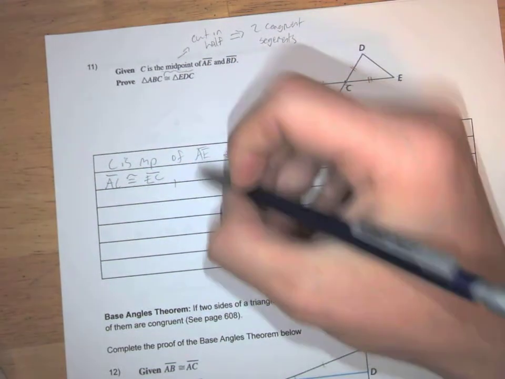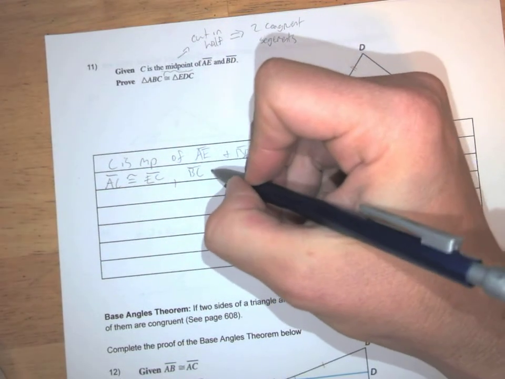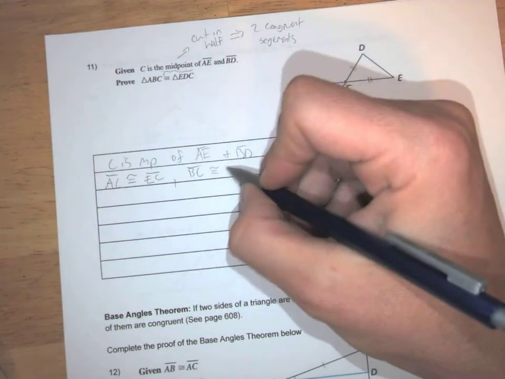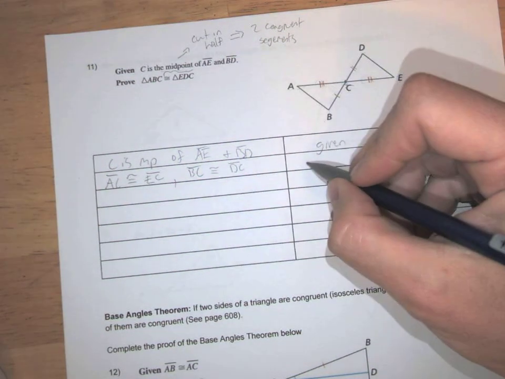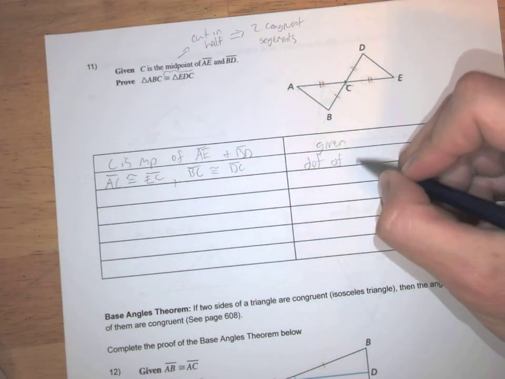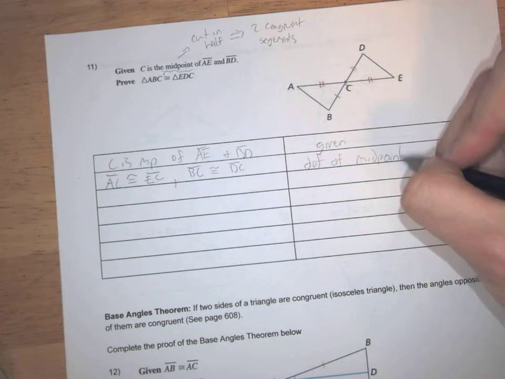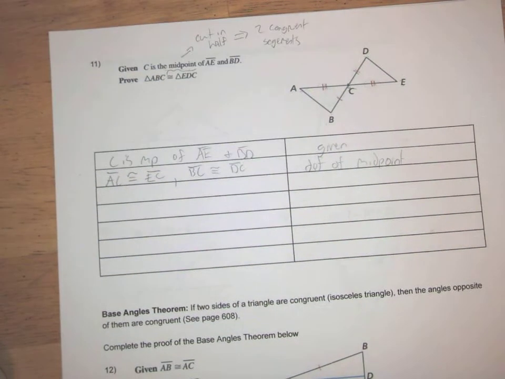Okay, we also know that BC is congruent to DC. How do we know that? Definition of midpoint. That's what a midpoint is. It's a halfway point. So the two halves have to be equal. Okay, that makes sense, right?